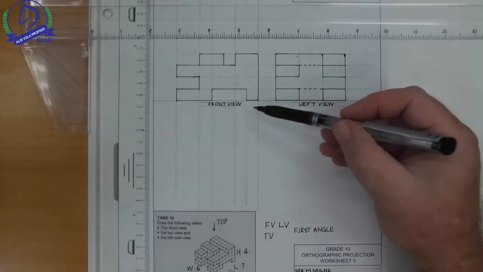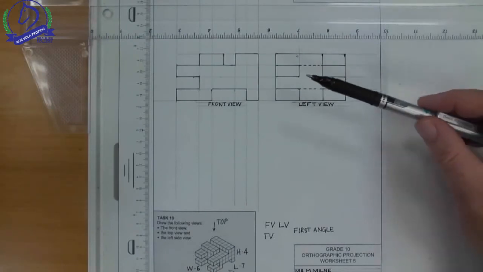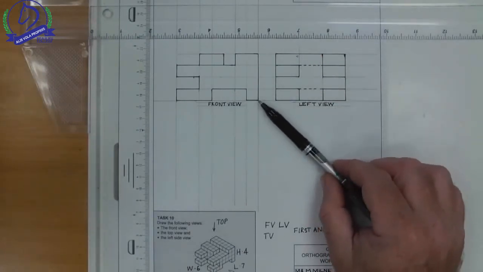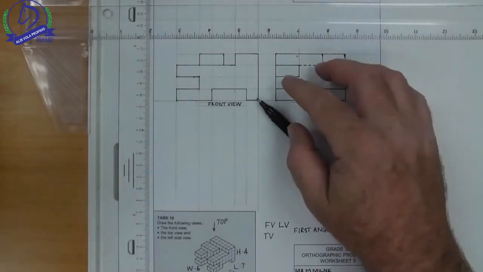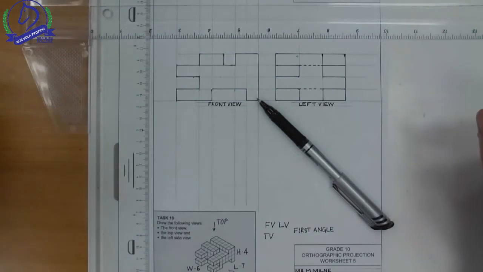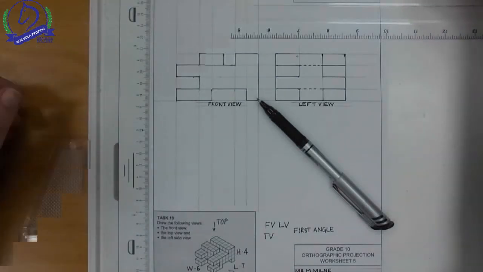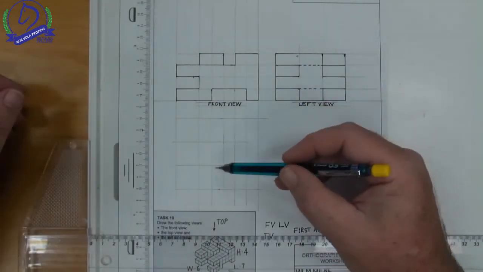Now I'm going to do the top view. Remember, leave my space of 15 millimeters between the views. Remember, if you want, you could project a 45-degree line from the corner of the front view and then project your width dimensions down and project those across. So I have projected my width dimensions now.